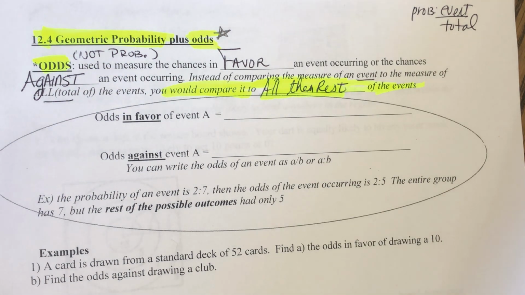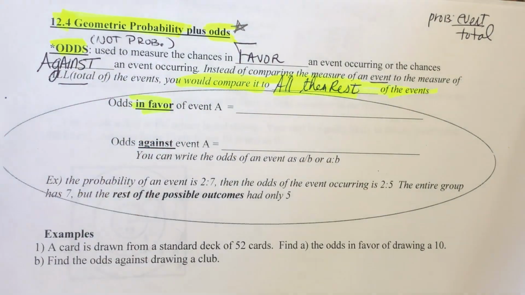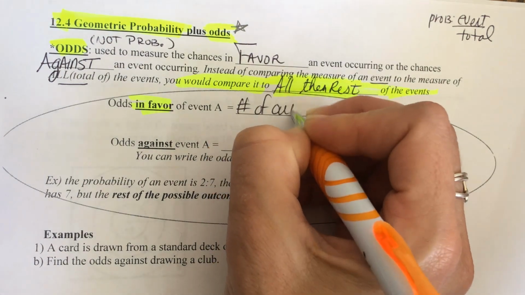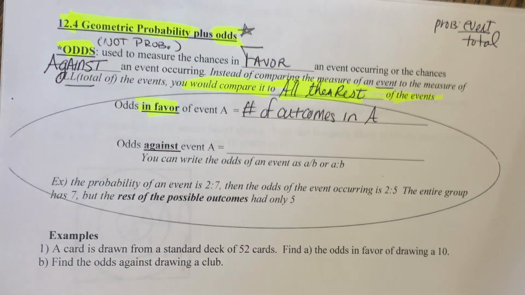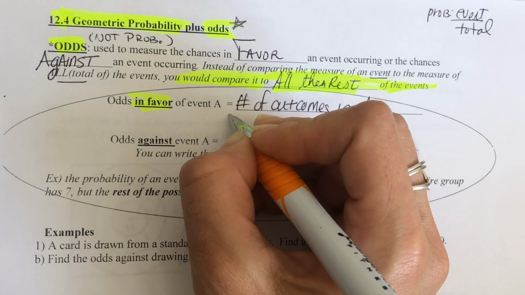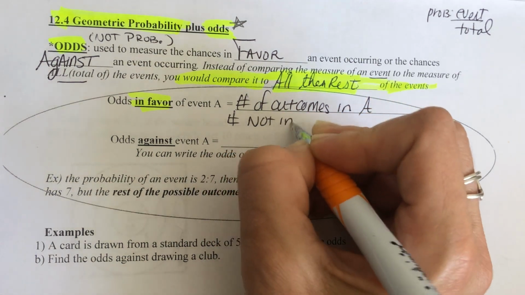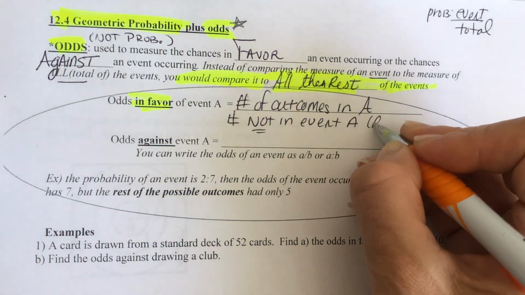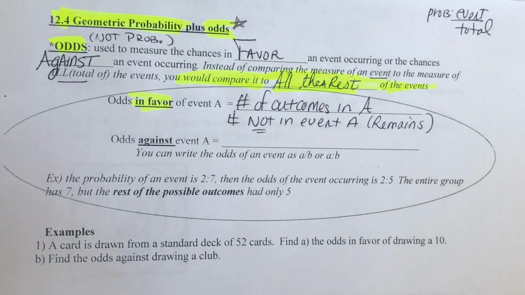Okay, so for example, the odds in favor of an event occurring, you're going to put the number of outcomes in, let's just say, event A, because I want the odds in favor in A. And then on the bottom is, we can say, the number not in event A. So again, you can think it's what remains. And I'm going to do the examples to show you exactly what it means.